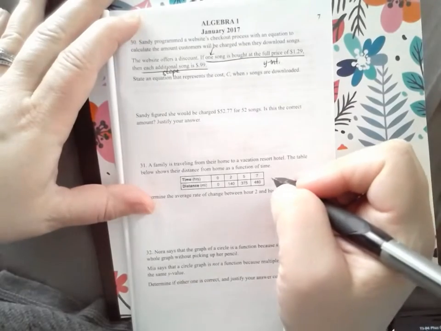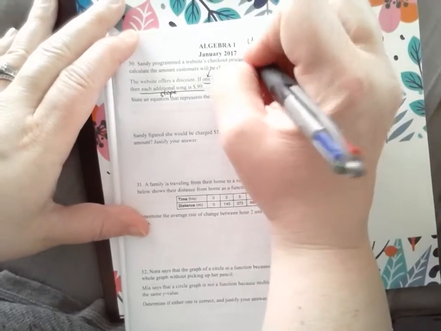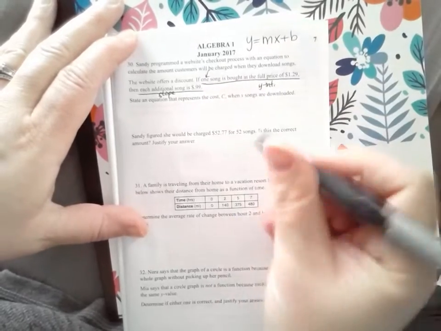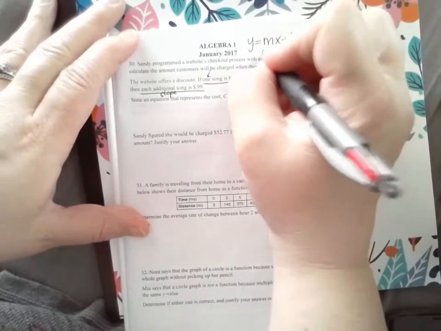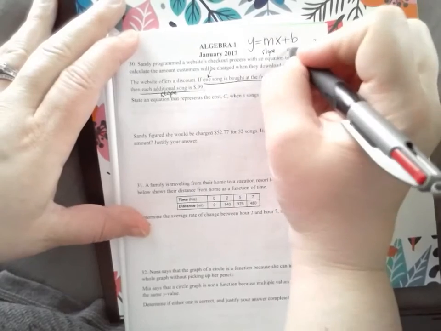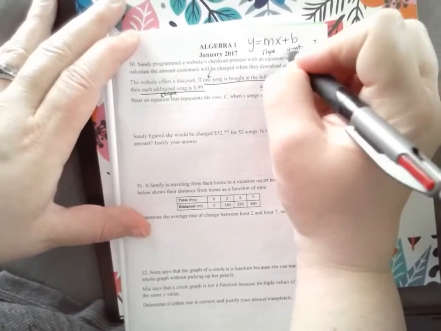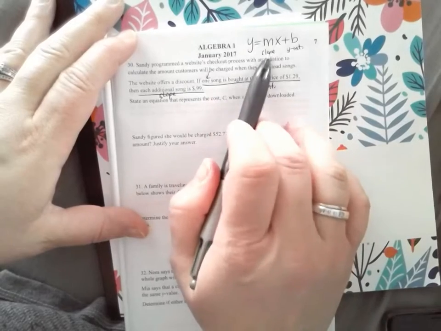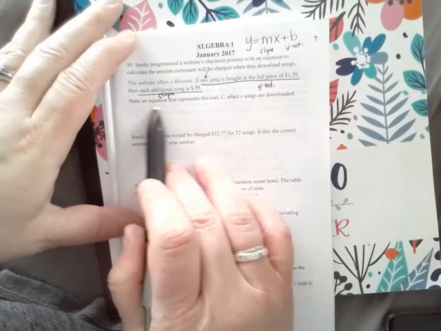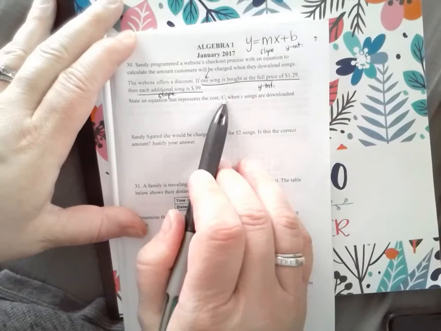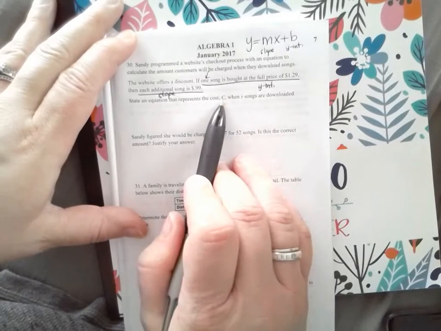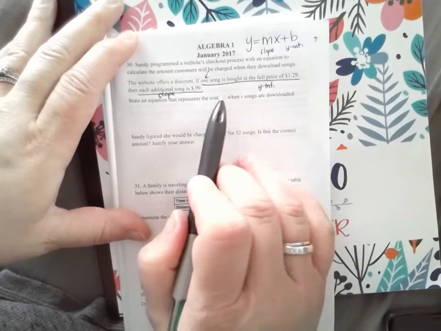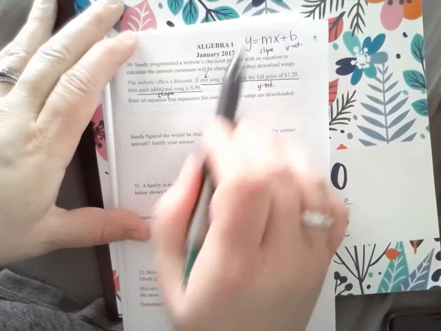We haven't talked about this in length, but know that all linear equations are of the form y equals mx plus b. M is your slope, and b is your y-intercept. We've worked with m already when we were calculating slope, average rate of change, but here we go. It says state an equation that represents the cost C when S songs are downloaded. Because C is capitalized, and for other reasons as well, C is the y value in this question.